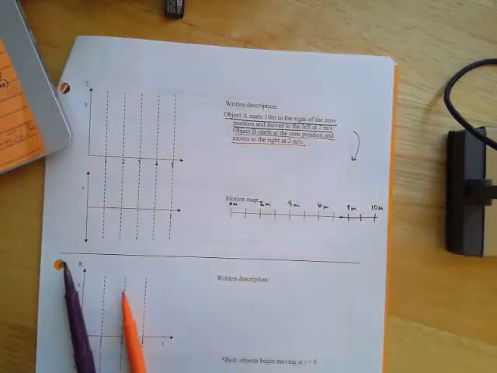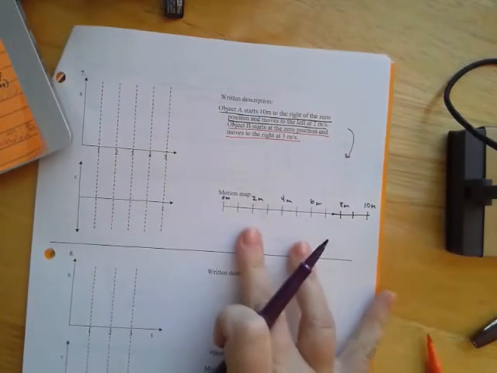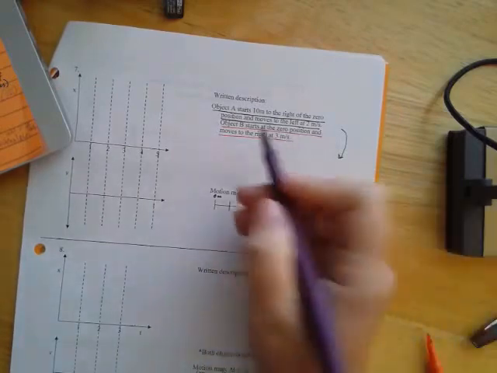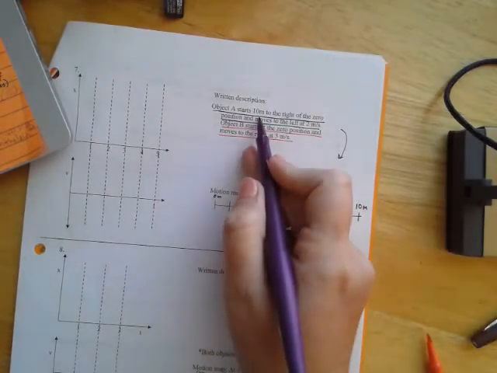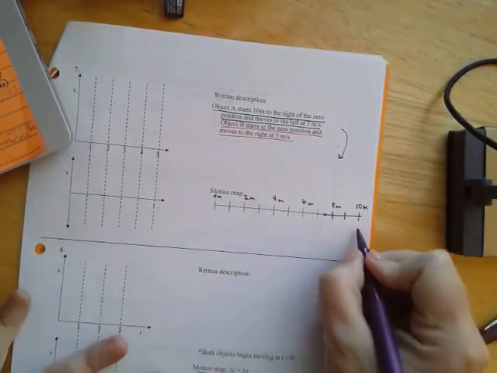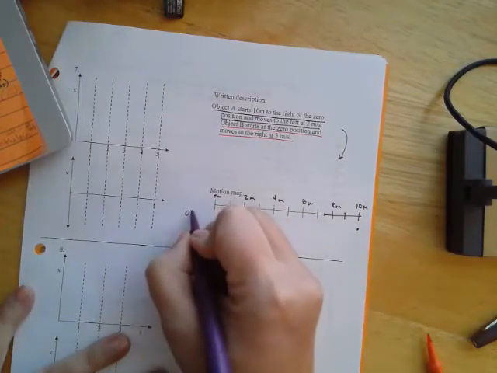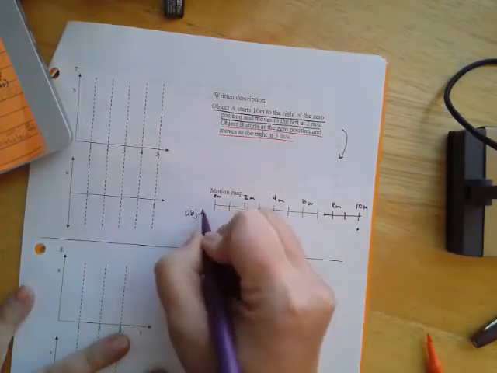And then I'm going to color code mine. I don't know if you guys are color coders, but I like to color code things. So I underlined object A with my purple pens. I'm going to do my purple dots for this one. So it says it starts at 10 meters. So I'm going to draw my first dot for object A. I'm going to make sure that I put plenty of labels here.